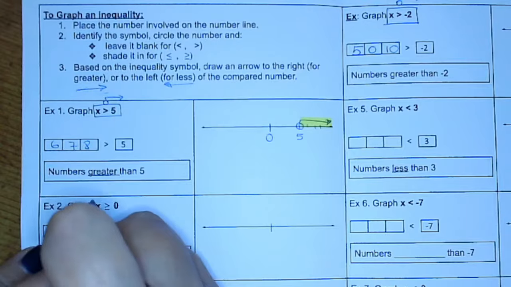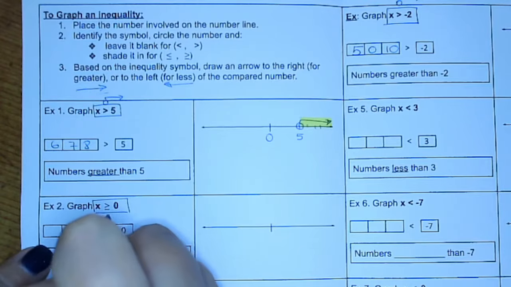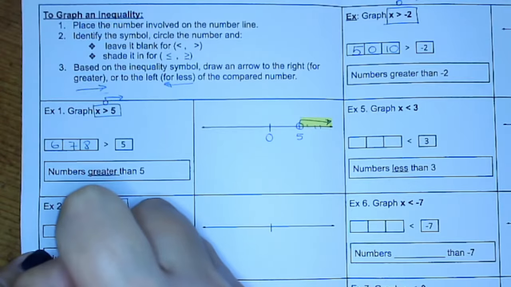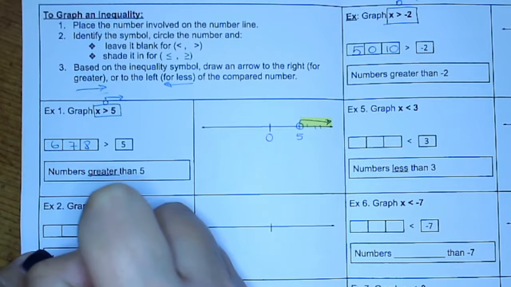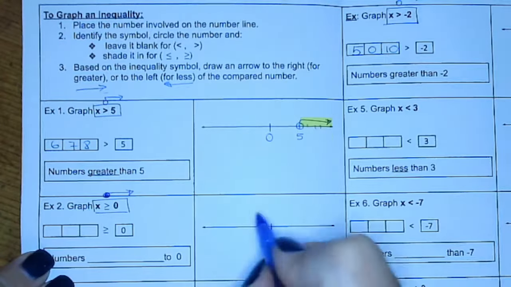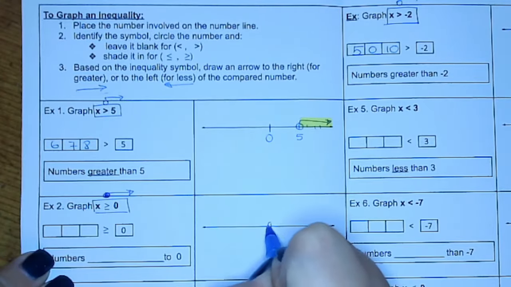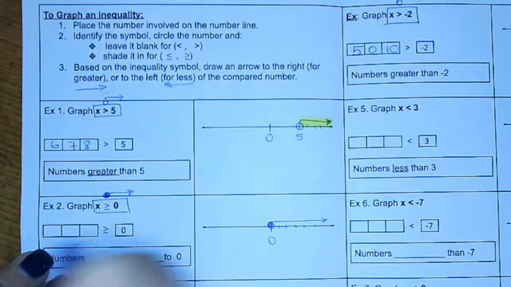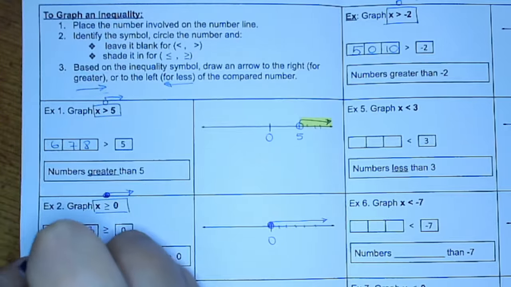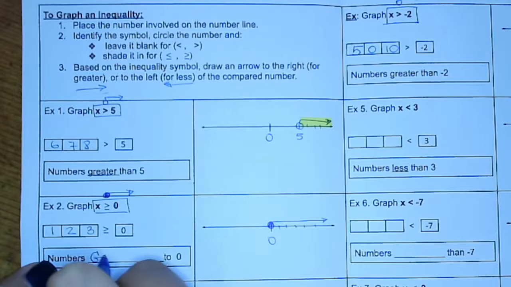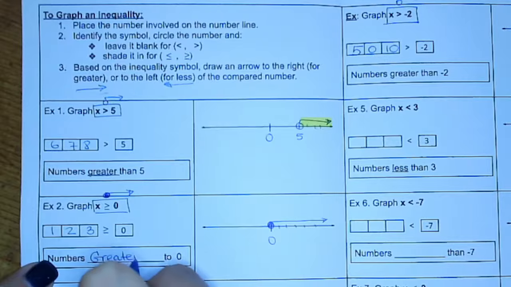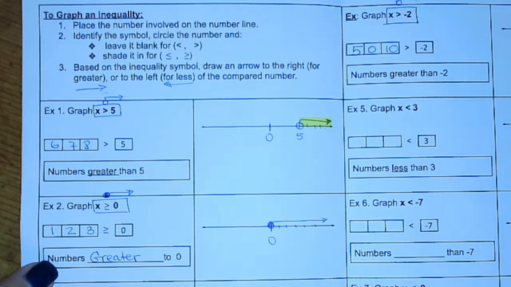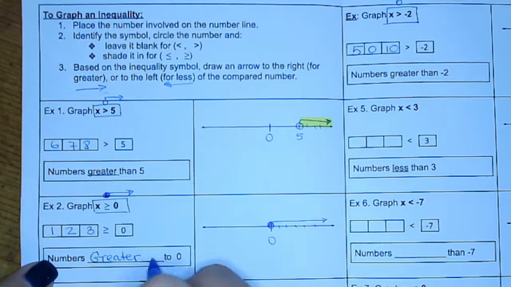Graphing means showing numbers greater than or equal to 0. So that would be a solid circle on 0 and go right for greater. Mark 0, solid, and go greater. Greater numbers than 0 are 1, 2, 3, 4, 5. Numbers greater.